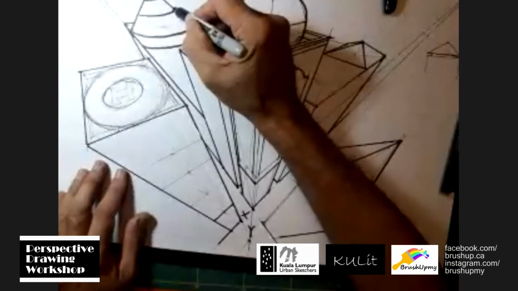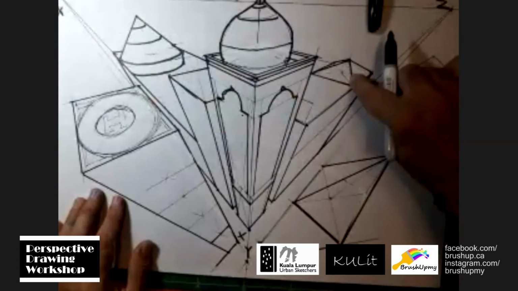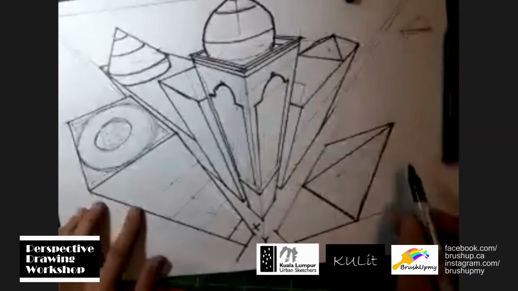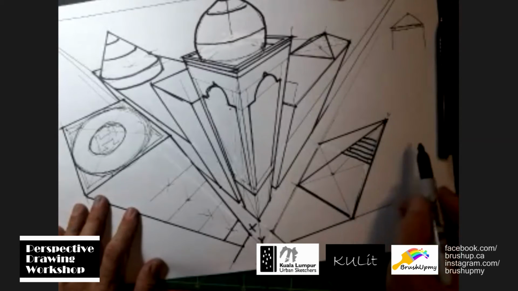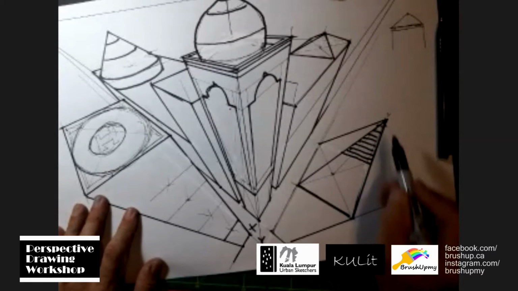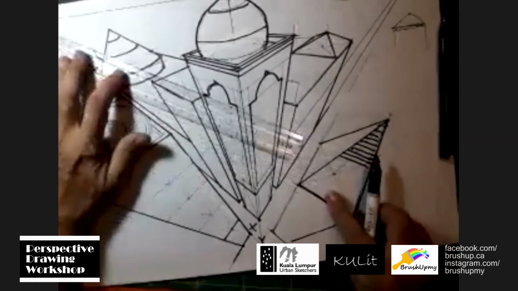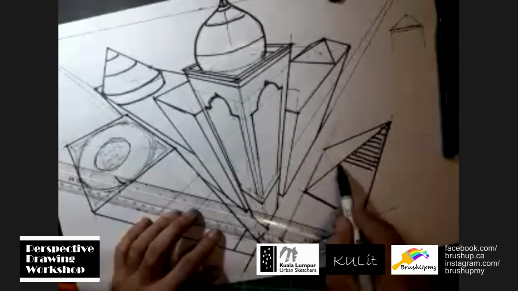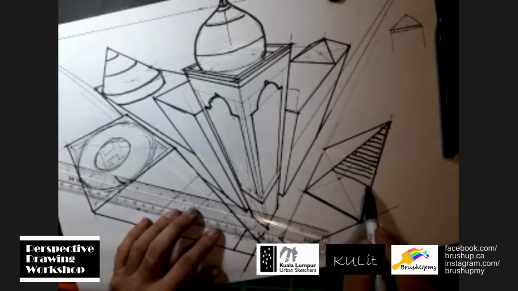Once you do that, it doesn't look flat, like a straight line all the way. You can do things like this. I'm just doing it freehand. By right, if you want it accurate, you have to use a ruler. I'm doing it freehand simply because to me it's very fast.